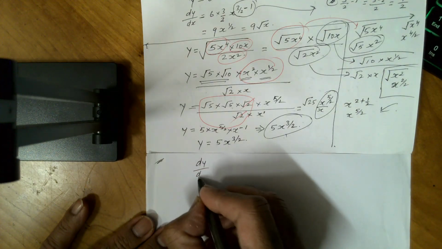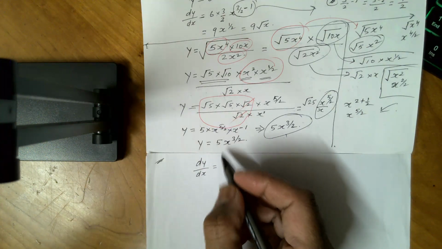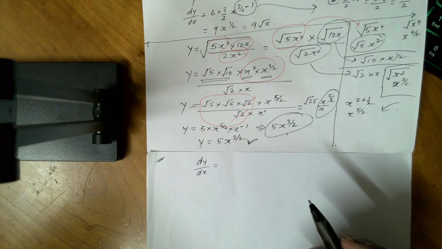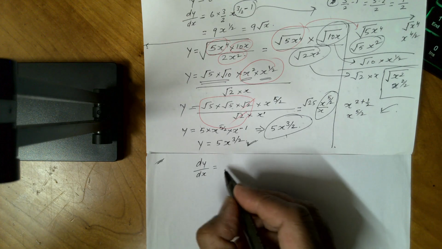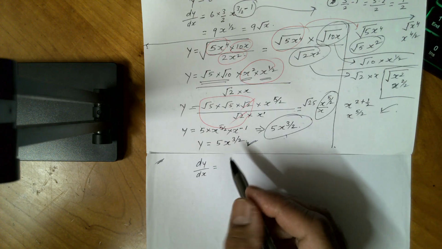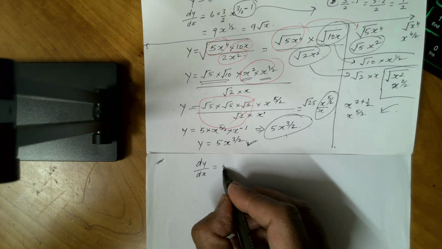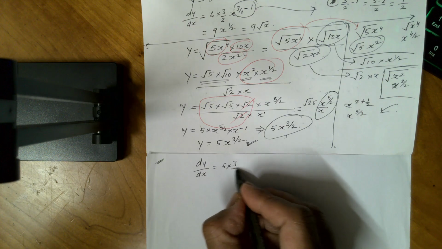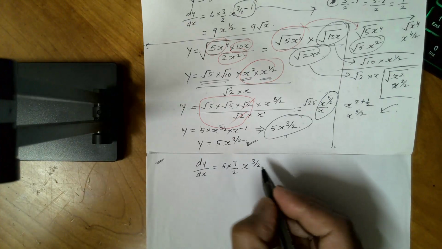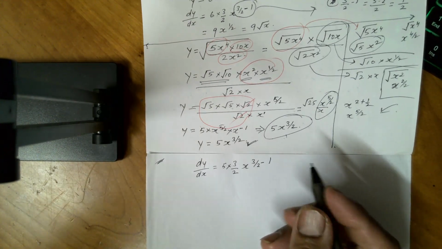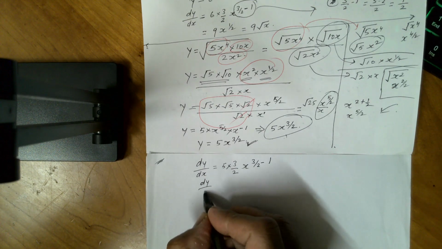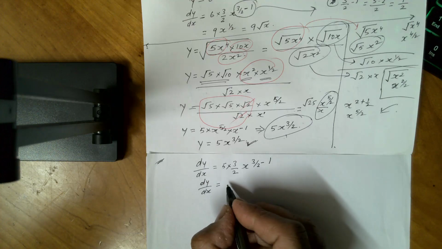Now dy by dx. So now you can apply the derivative rule once we have got it in this form. Again, very simple: multiply by the power, then subtract 1 from the power. So you have 5 already here. Multiply the power, this is your power, x, and then subtract 1 from the power. That's it. So what that would be?